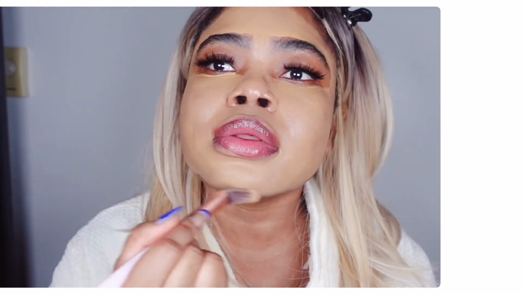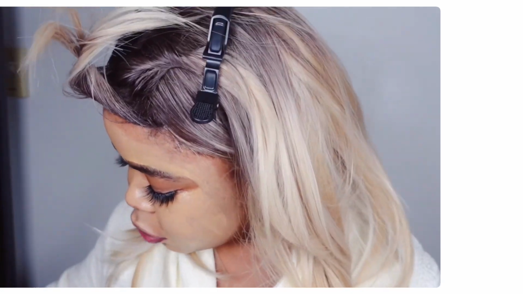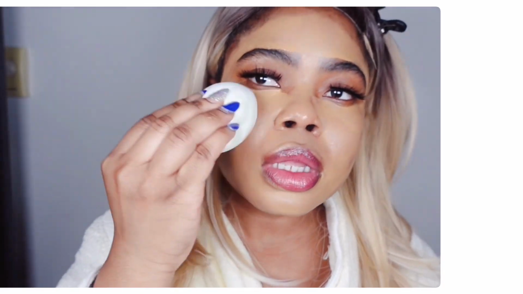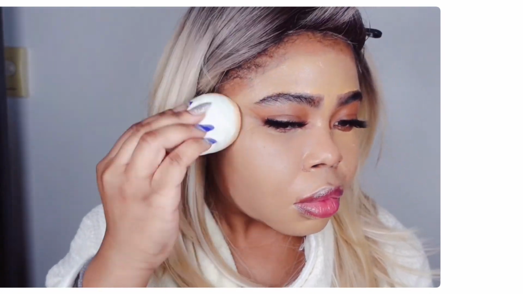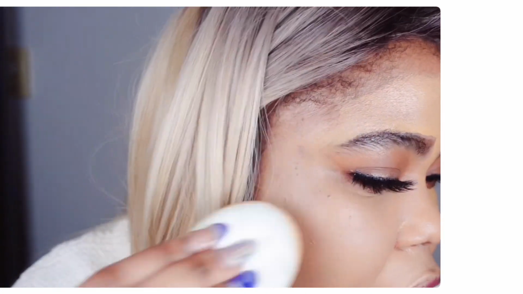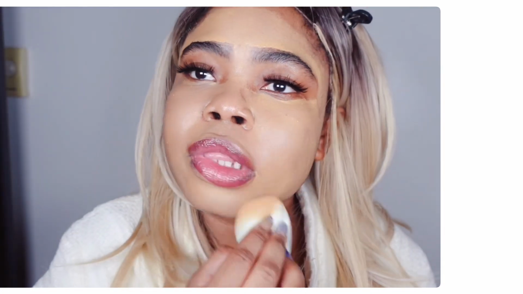All right, now that I have all that on, I'm gonna use my beauty blender to set it all in place. Oh no. It's literally separating on my face. I don't know if you guys can see that. I'm just gonna work with it for now.